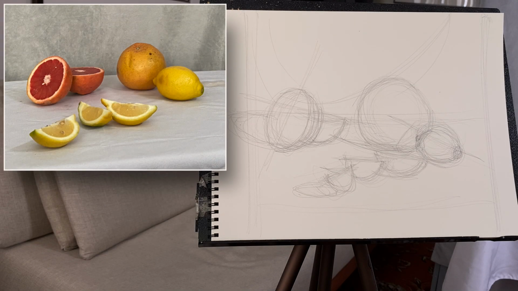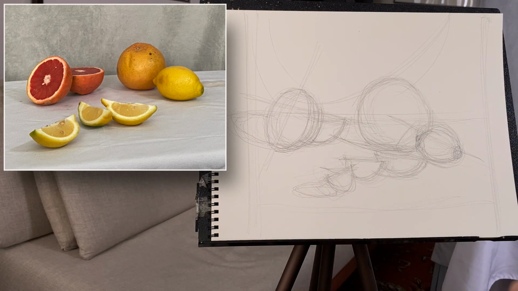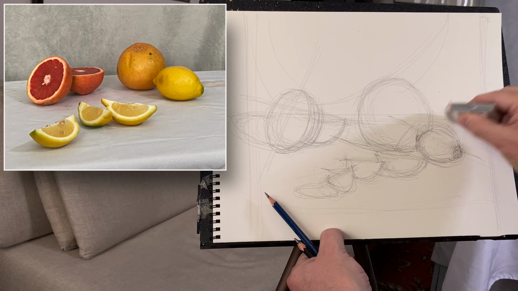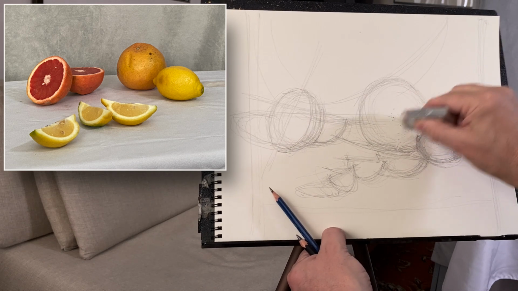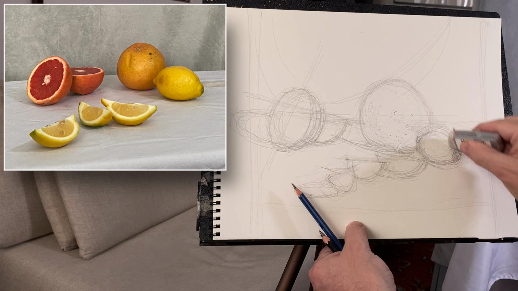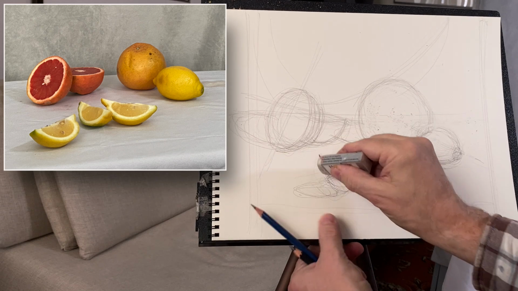All right, we're back. I'm just going to take this kneaded eraser. Not in very good shape, but I'll use the white eraser. It's in better shape. And I'm just going to lightly erase some of those lines so I can see. I don't need these directional lines anymore. They help me to establish the shape, but we don't need them to create the shading. So I erase those.